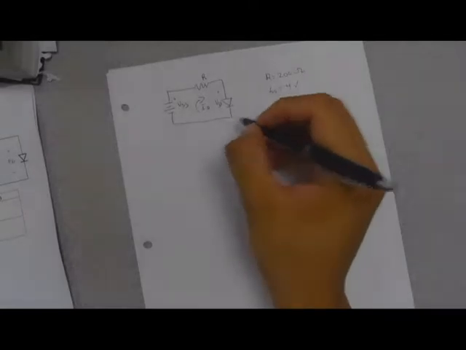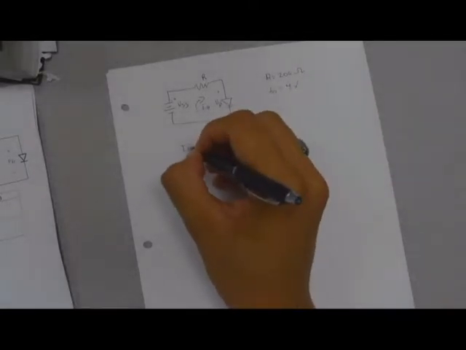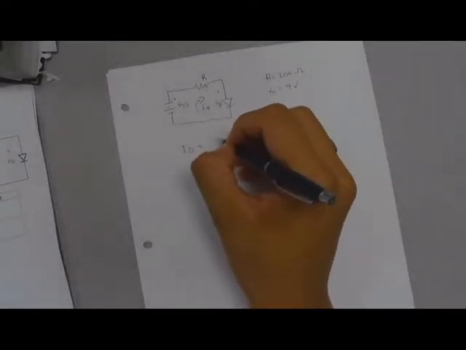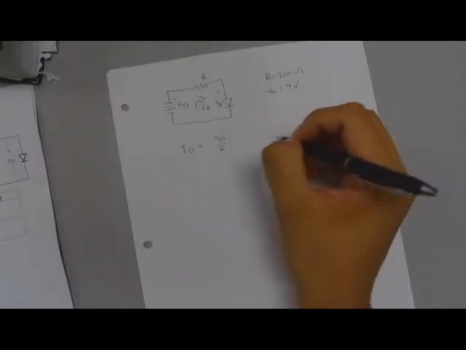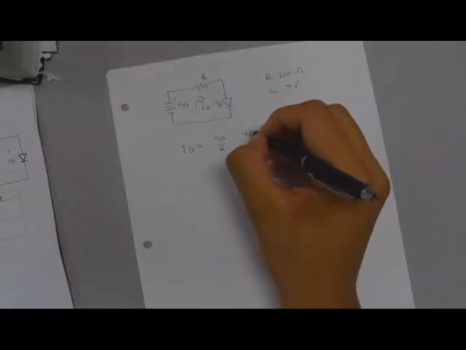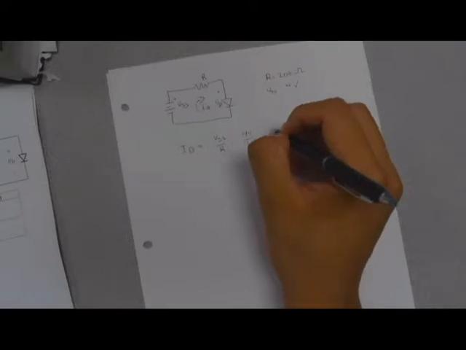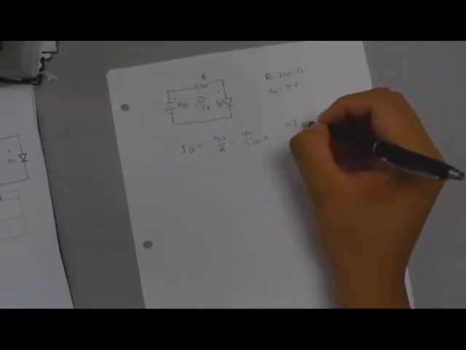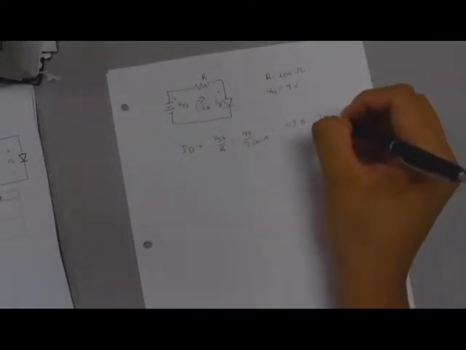So to start this problem off, we're going to be calculating ID. So ID, or the current through the circuit, is going to be VSS over R. So that's going to be 4 volts over 200 ohms. This is going to be 0.02 amps or 20 milliamps.